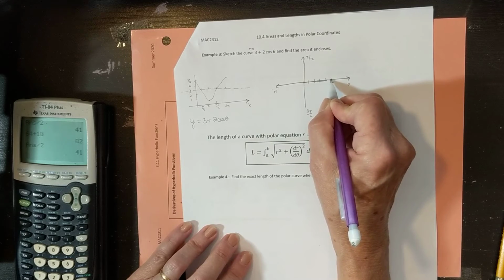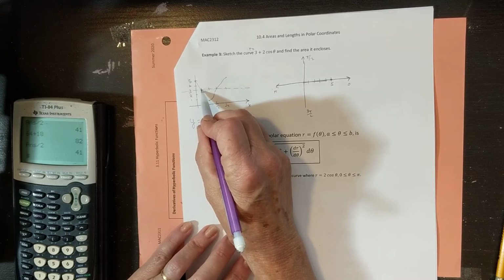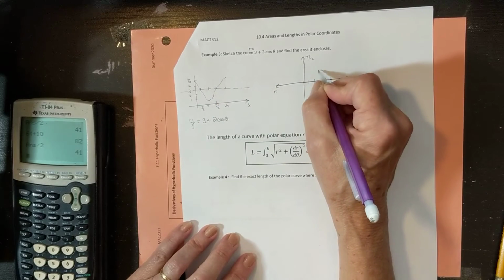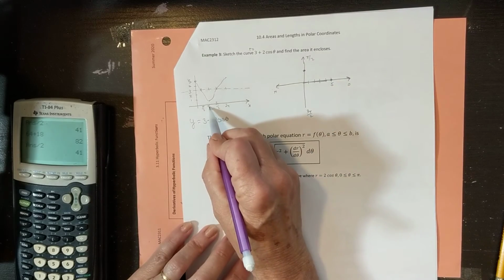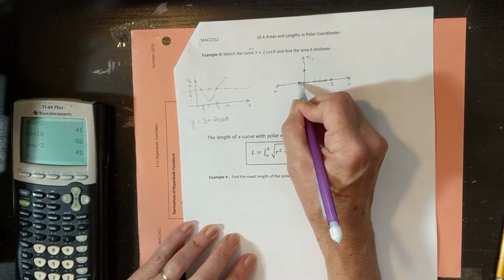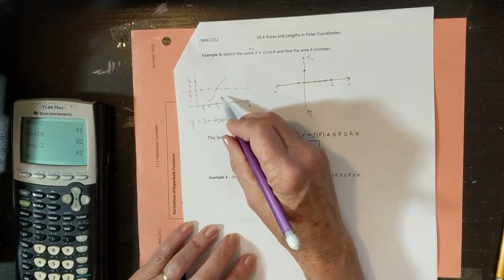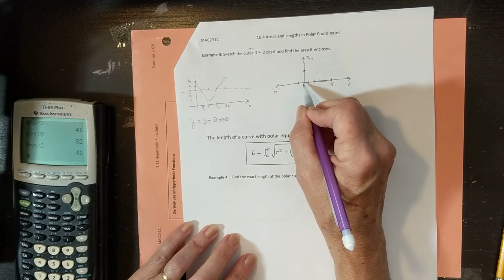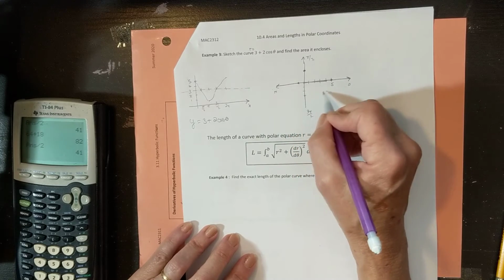Okay. And then when theta is pi over 2, we're at 3. So we're up here at 3. And then when we're at pi, we're just over here at 1. And then when we're at 3 pi over 2, we're back at 3. So we're out 3. 1, 2, 3. And then at 2 pi, we're back at 5.